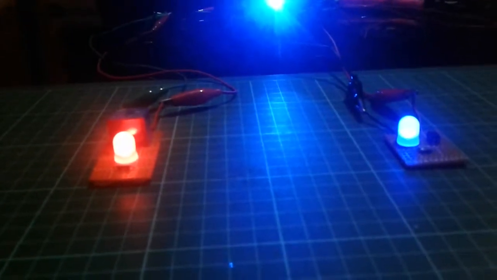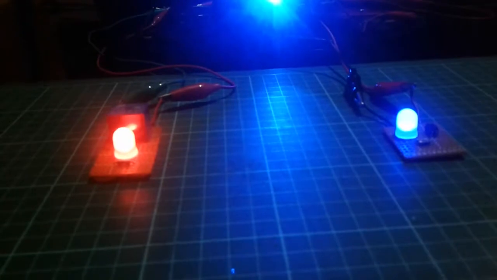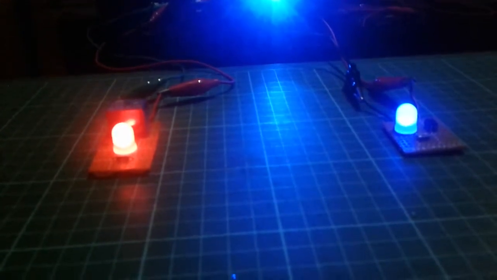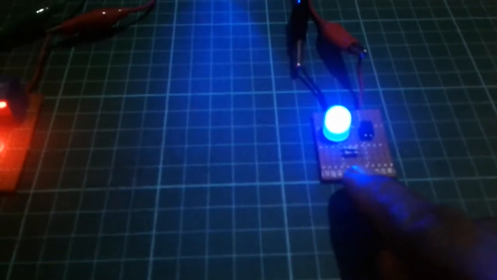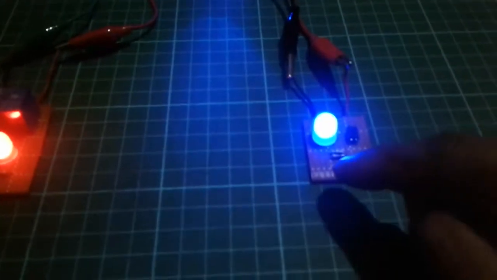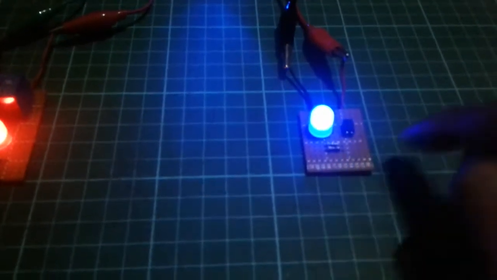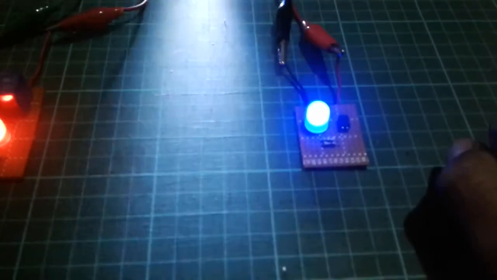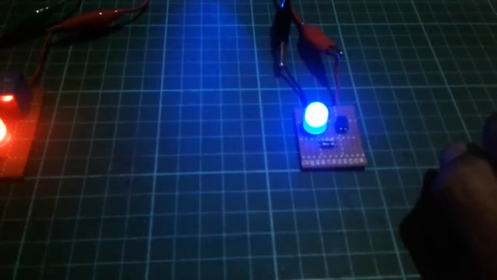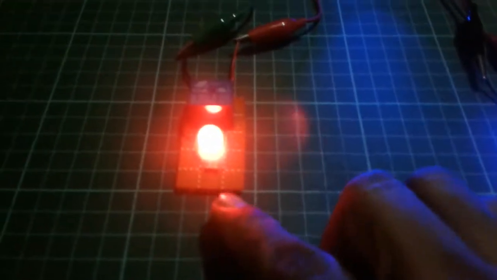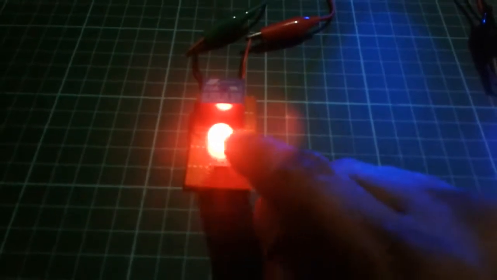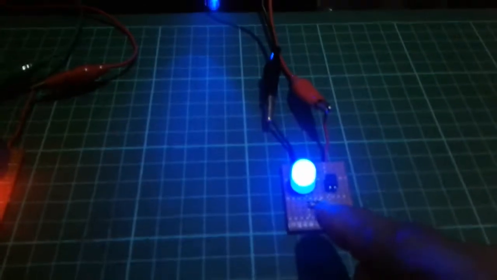Hello everyone, we have new circuits here. Let us see the circuit. This one has an LED, a resistor, and an optocoupler, sometimes called an opto isolator or photocoupler. And this one has a resistor, LED, and a relay, 6 volts, connected to a 6 volt supply, and this one is a 5 volt supply connected to a 5 volt supply.